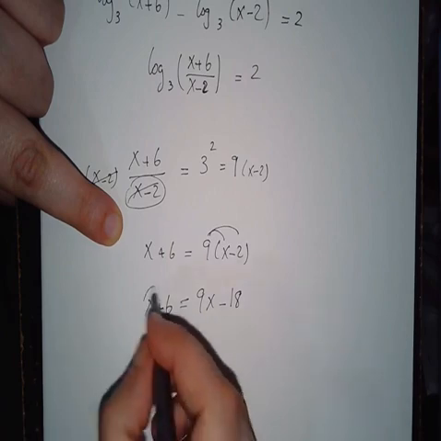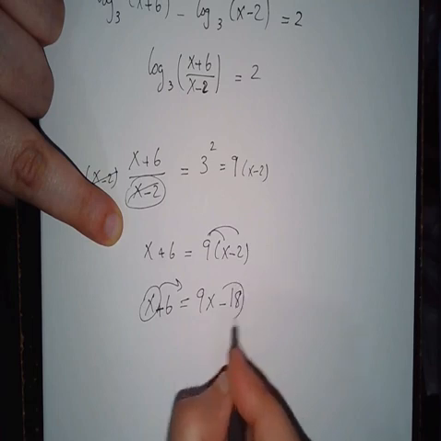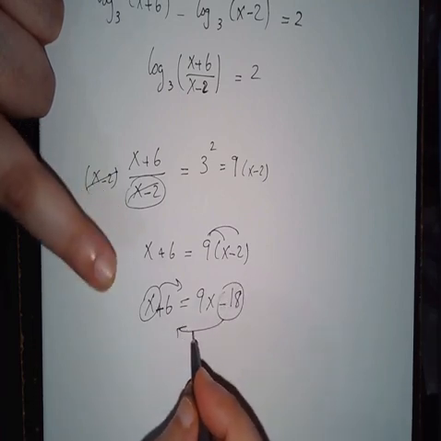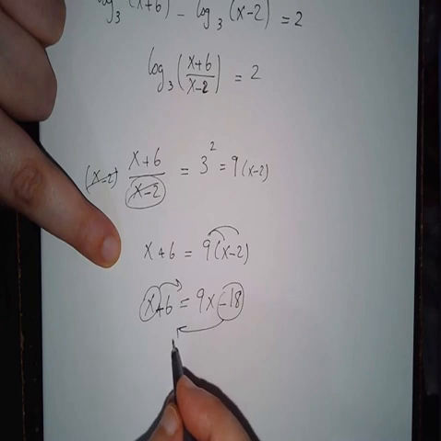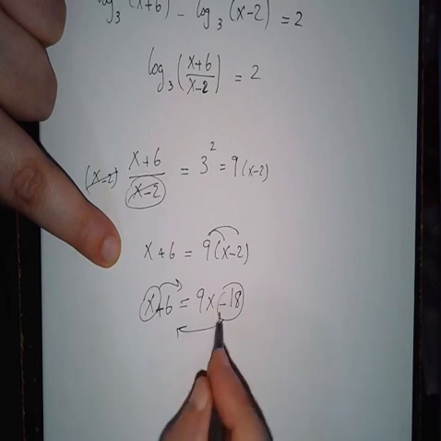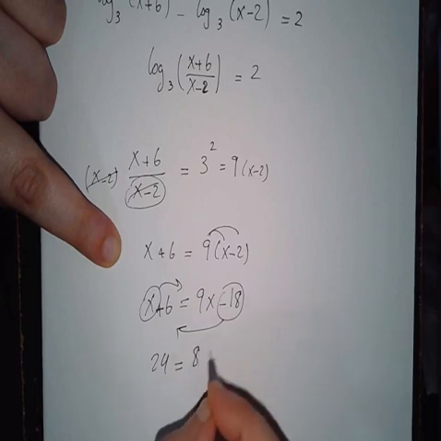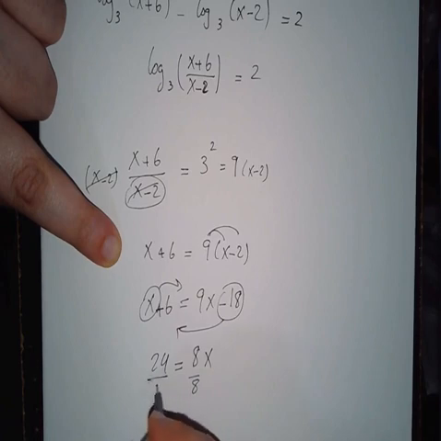Now, I'm going to move the x to this side and move the 18 to that side. So the 18 being moved here, 18 plus 6, gives you 24. And over here we have 8x. Divide by 8, divide by 8, and x equals 3.